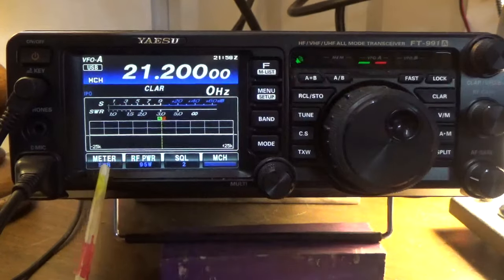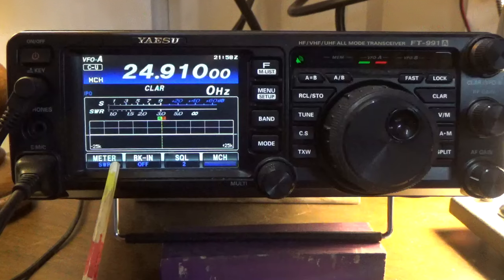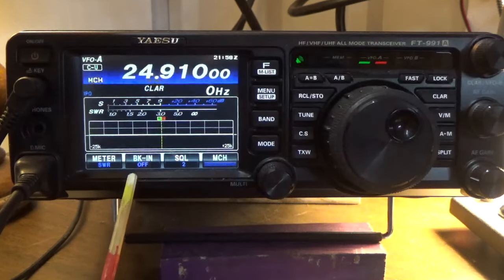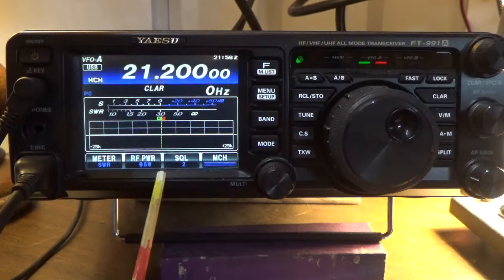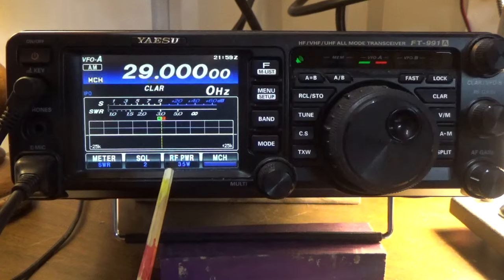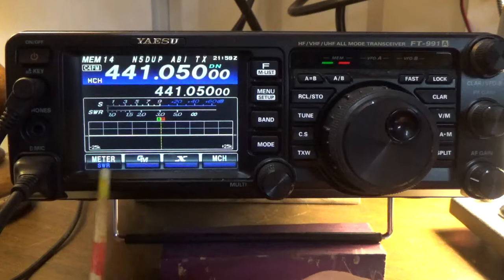If I go to CW, for example, I'm going to have certain settings here in my CW. If I go to upper sideband, these settings are going to change. And if I go to AM, they're going to change again. They just moved around a little bit. For the most part, they're the same. And the last thing I wanted to show you is C4FM. So these buttons here follow the mode.